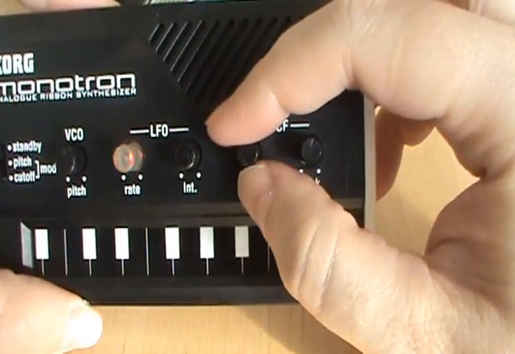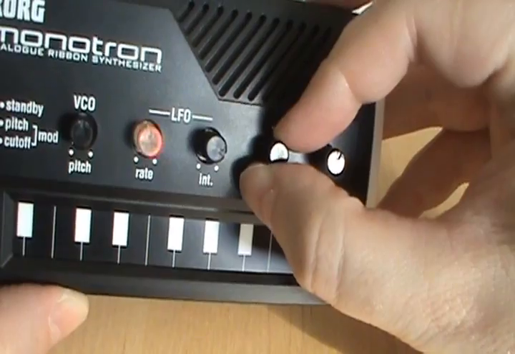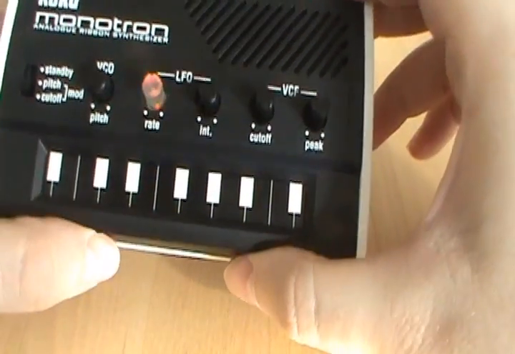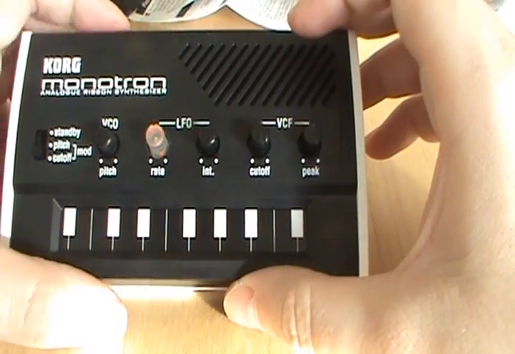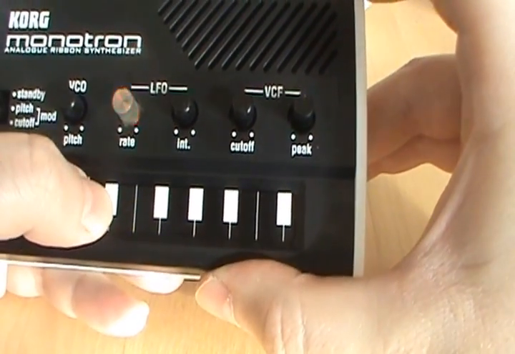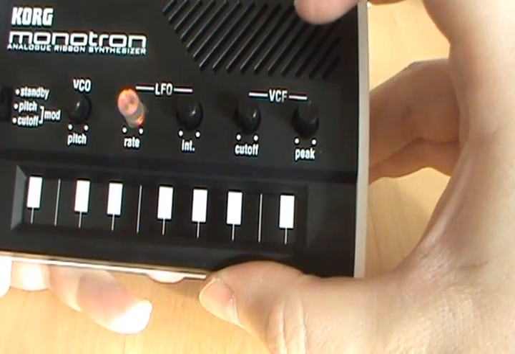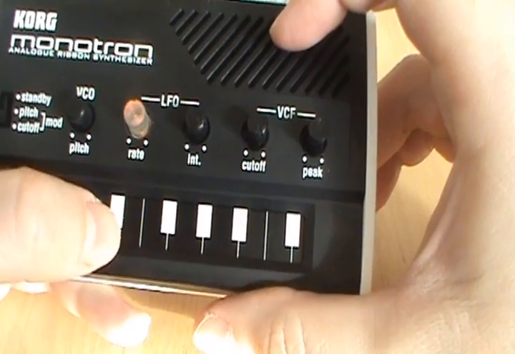If we turn this all the way clockwise, we are allowing the sound to exit through the speaker with all its brightness and all its beauty. Right now the sound is very bright.